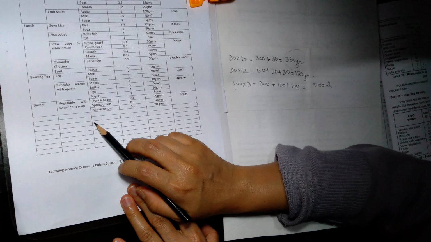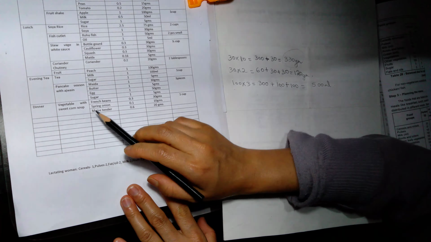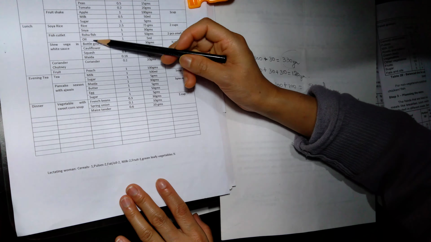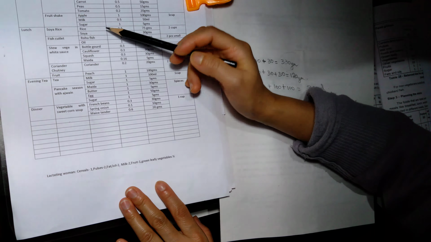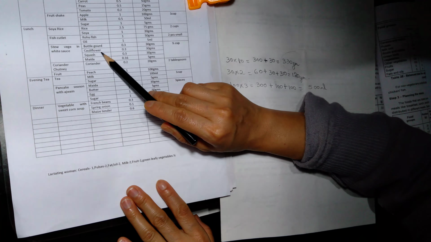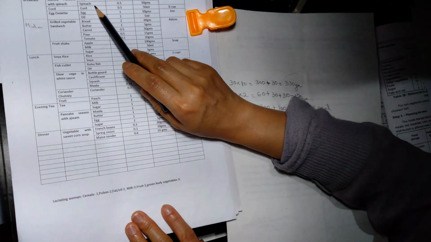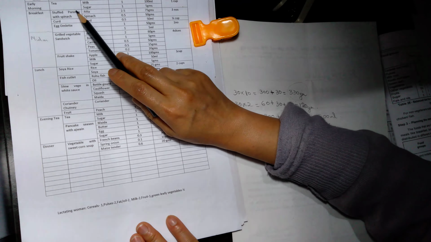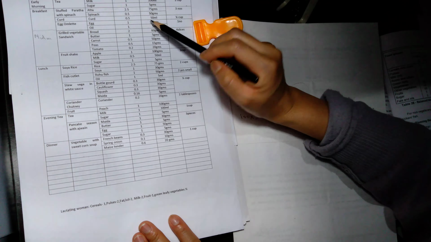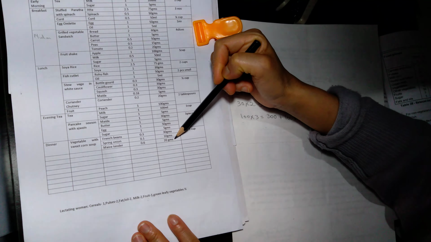Then vegetables also should be there. So we can include green leafy vegetables. We see what green leafy vegetables I've included earlier. I've included coriander leaf, cauliflower over here, as well as spinach in the breakfast, in the stuffed paratha with spinach. You calculate all these and see whether it is meeting the amount.